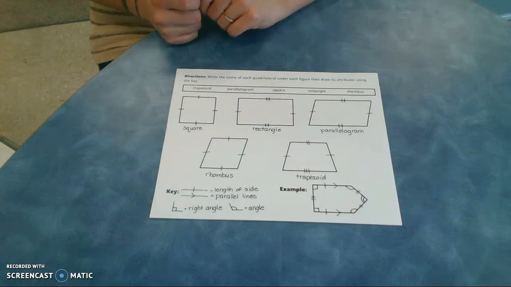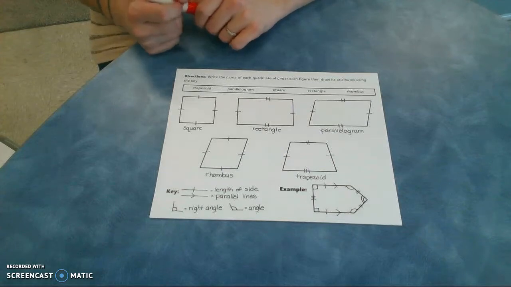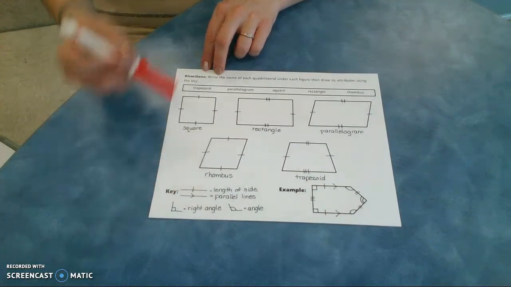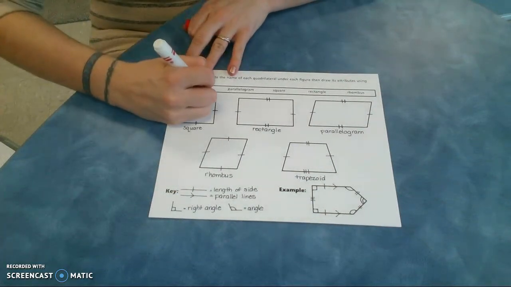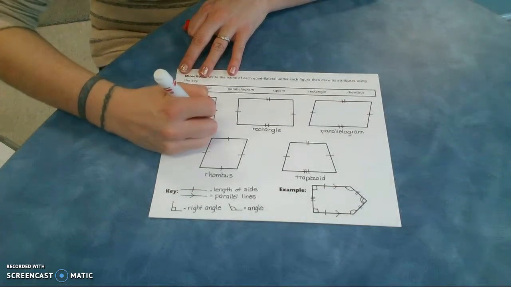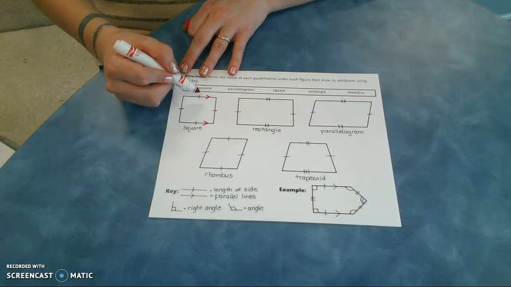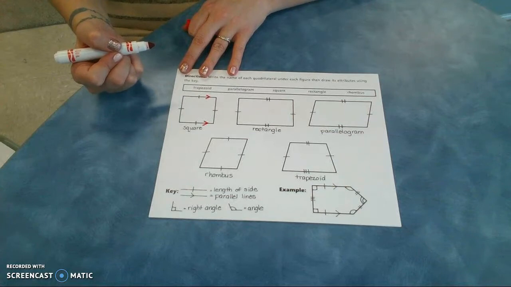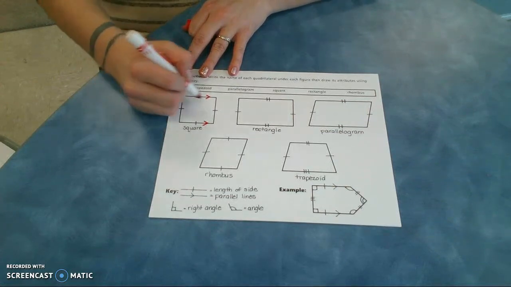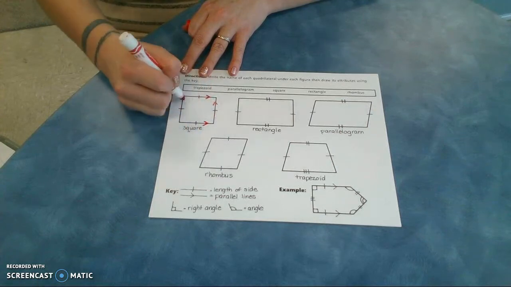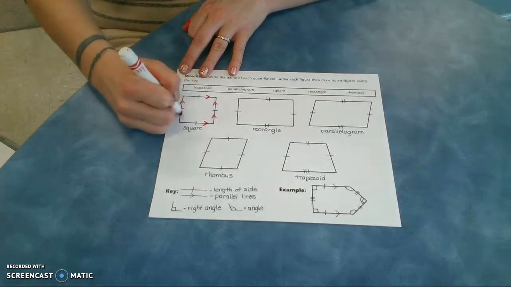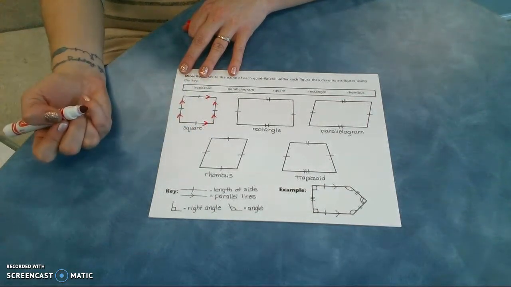Next, we're going to look for parallel lines. Most quadrilaterals have parallel lines. Just like the length, we have a symbol to show parallel lines, and that symbol is an arrow. On this square, the top line is parallel to the bottom line. I'm going to show that by drawing one arrow at the top and one arrow at the bottom. Those are not the only parallel lines in a square though. This side is also parallel to this side. However, I need to draw two arrows to show that those are a different set of parallel lines.